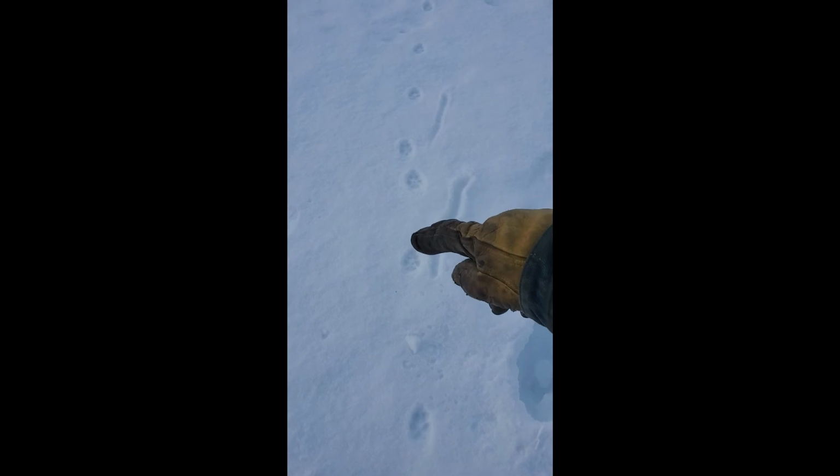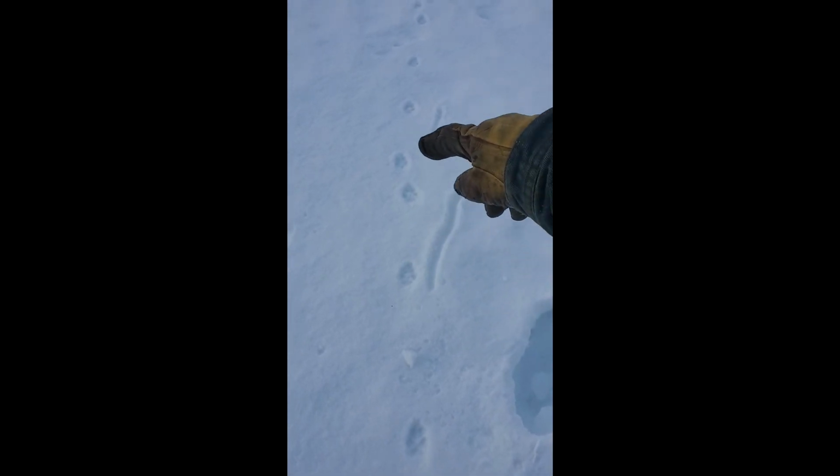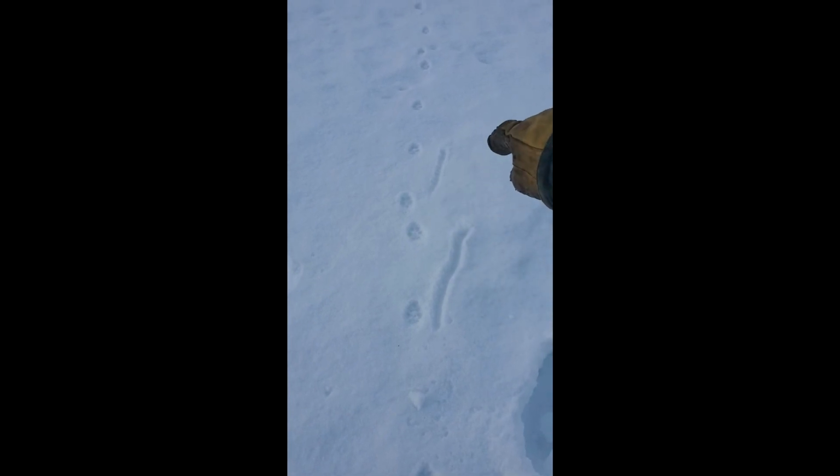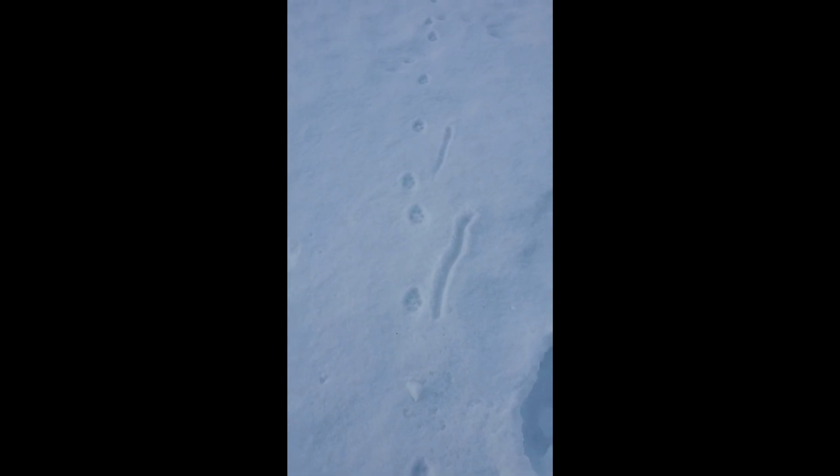So it makes 2 diagonal slashes. So that's together the 2 front prints, and together the 2 rear prints. Slash. So it seems to me this would be called a transverse gallop.